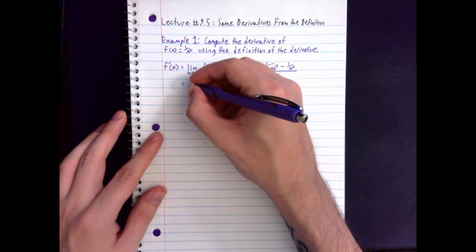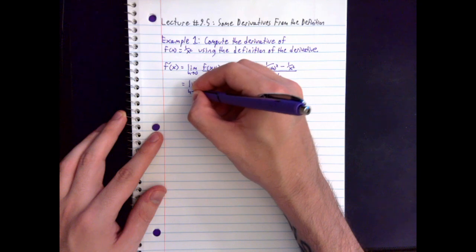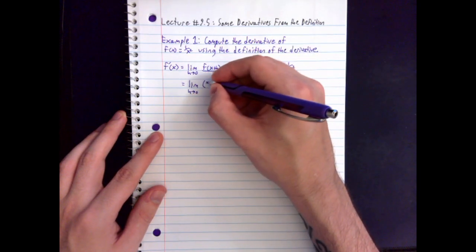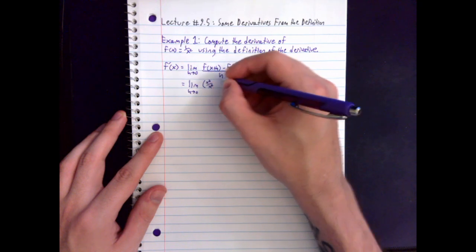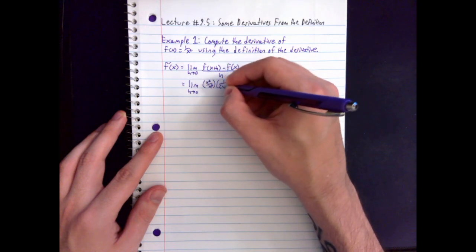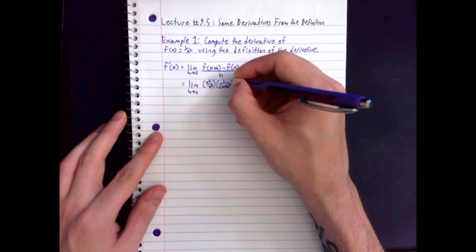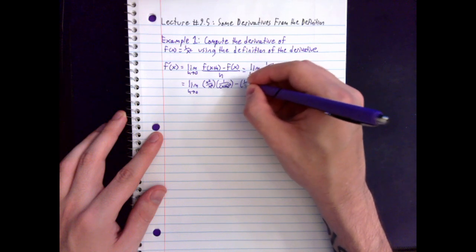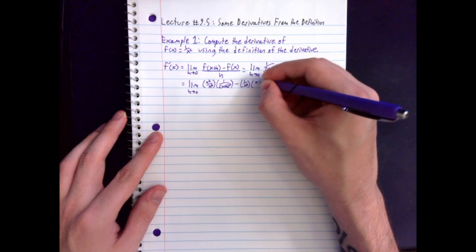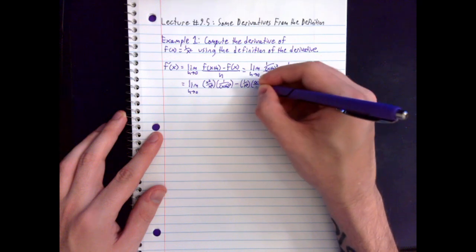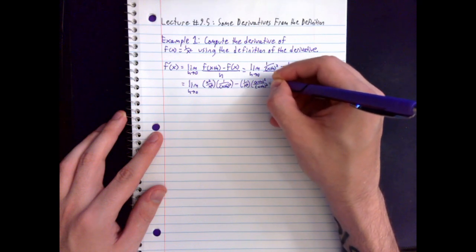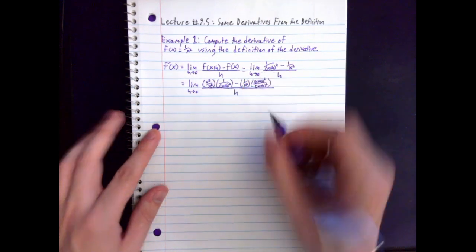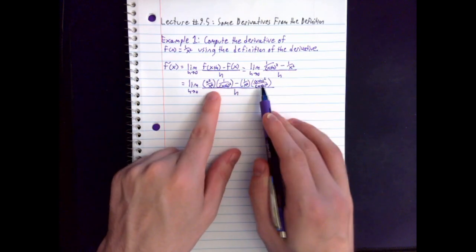So we're going to do the limit as h goes to 0 of x squared over x squared times 1 over x plus h squared, minus 1 over x squared times x plus h squared divided by x plus h squared. All I'm doing here is multiplying creatively by 1 and getting a common denominator.